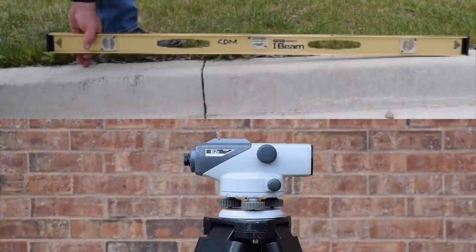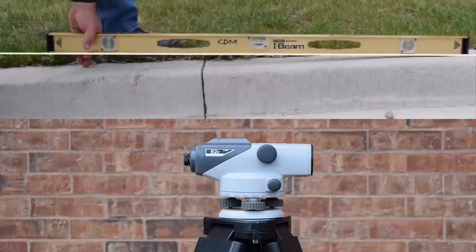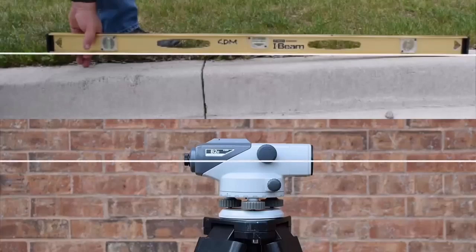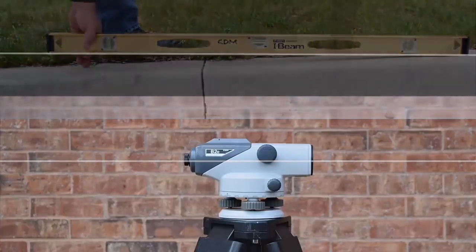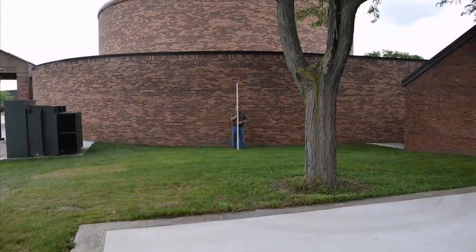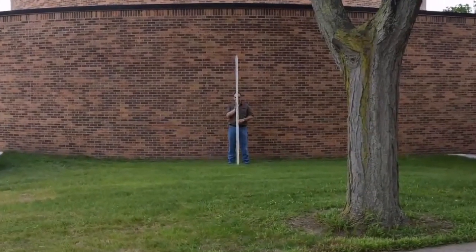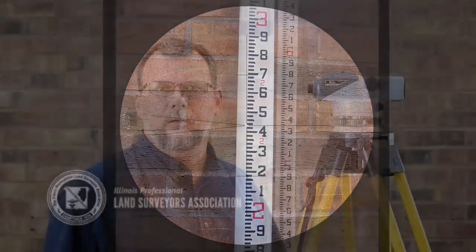Each of these methods creates a horizontal or level line. Using this line, just like we used the underside of the carpenter level, we can find elevation differences, but with a telescope or with a focused beam of laser light, we can extend that line much farther with greater precision. So far, you've seen the main tools we use for leveling. In the next video, we'll explore the basic processes of a leveling survey.